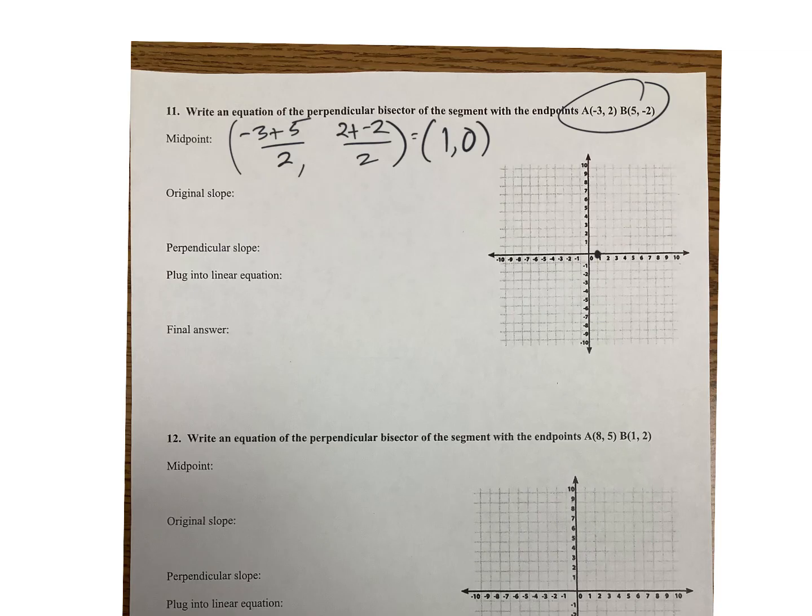So now let's go through and answer these other questions. Original slope. Let's do y minus y, so I'll write it right here for everybody, over x minus x. So the original slope is going to be 2 minus -2. I'm going to go left to right. You can go right to left if you want. And your x is -3 minus 5. So on the top we have a minus and a negative. That changes to positive. So that's 4. And -3 minus 5 is -8. And that's -1/2.